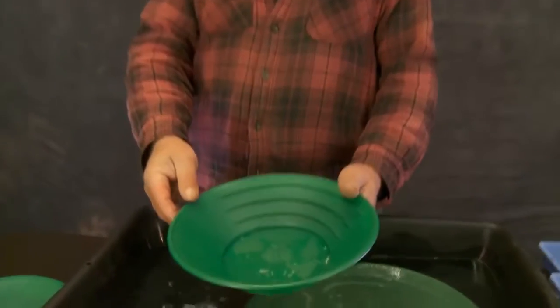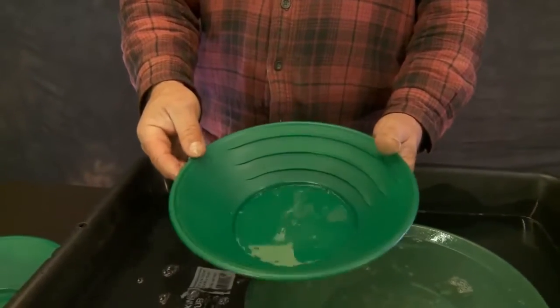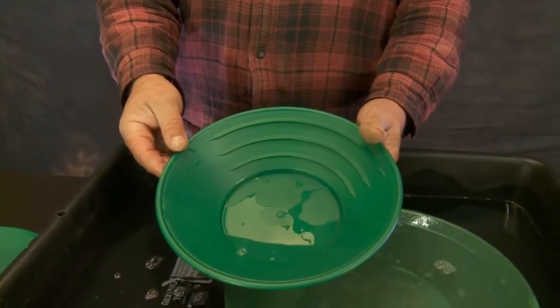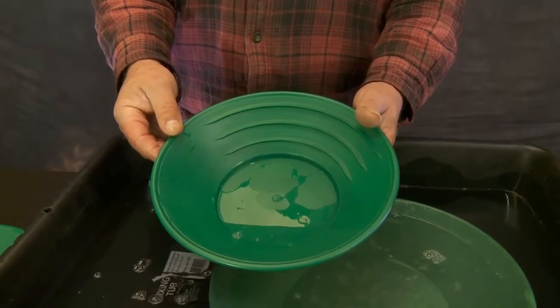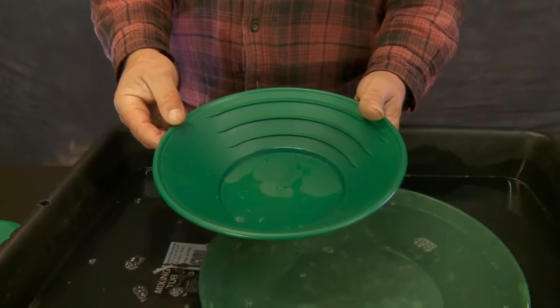Now one of the rookie mistakes that people make is not having their pan treated, not having it ready for getting that fine gold. When I'm talking about it not being ready for fine gold, take a look at that. See how that water just kind of beads up on it? Looks like a nice car commercial for a wax. That's not the way we want our pan to work.